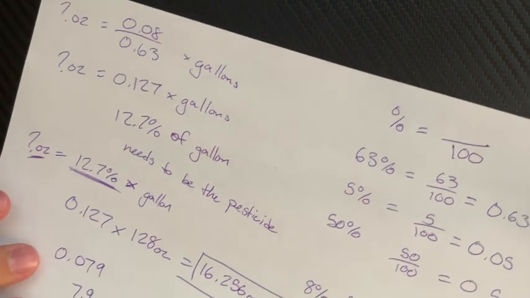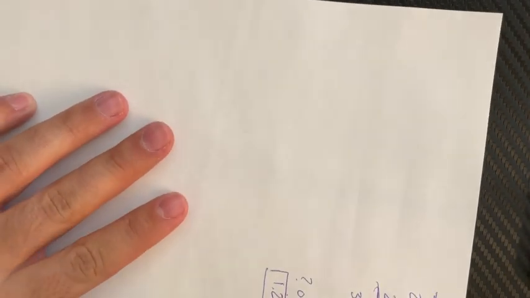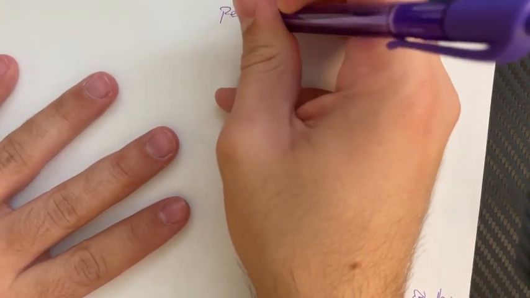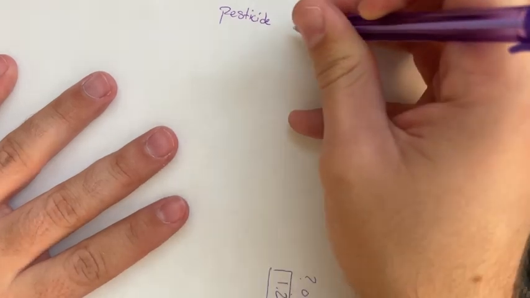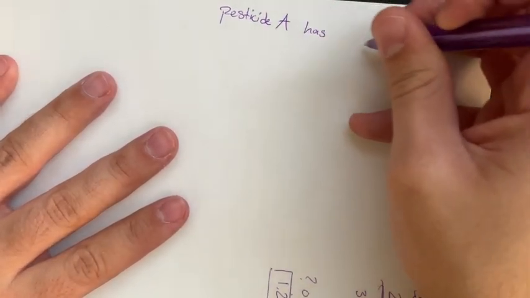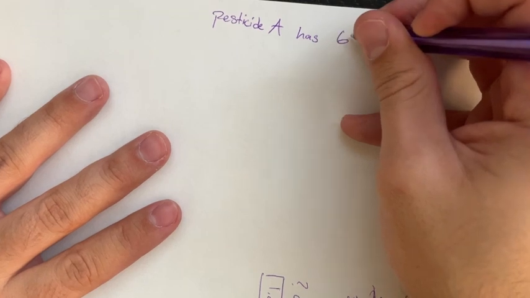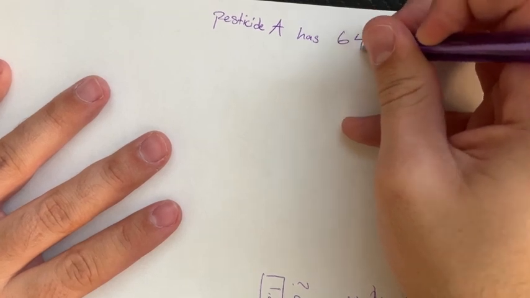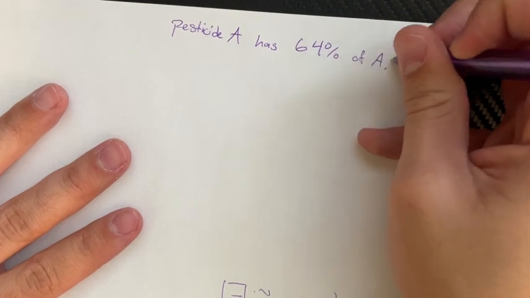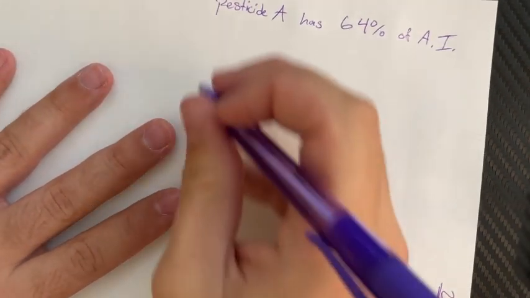So let's simplify this, okay? So it says pesticide A, we're gonna do this on our own, so I want you to follow along. Pesticide A has a 64% dilution of the active ingredient, okay?